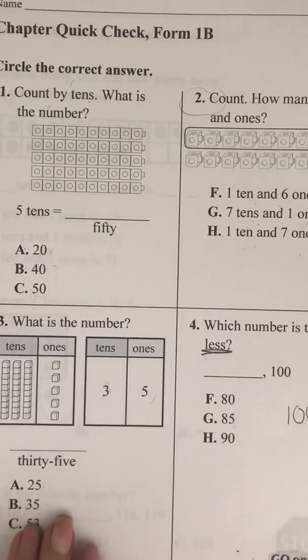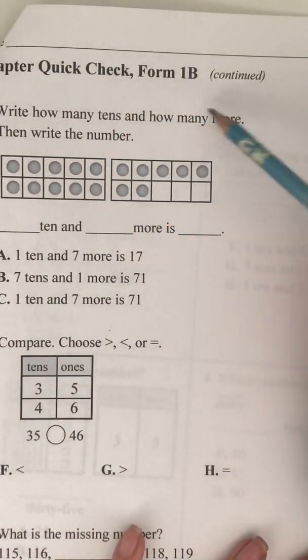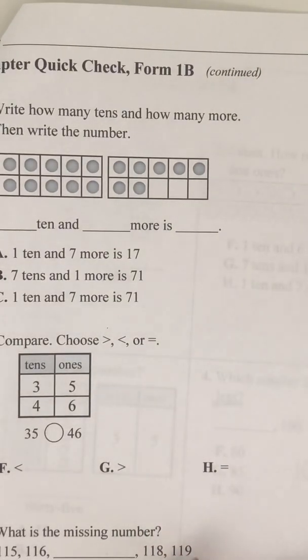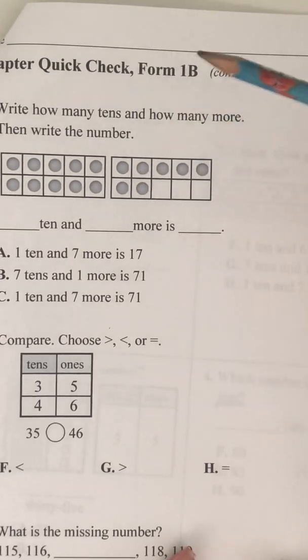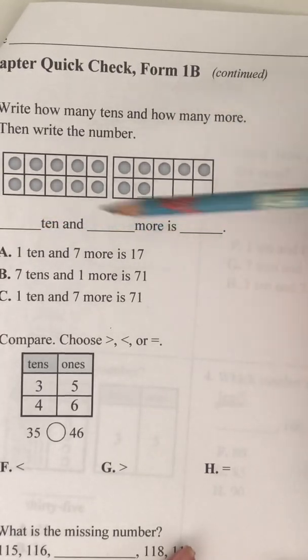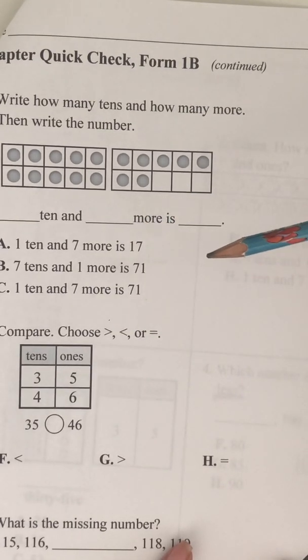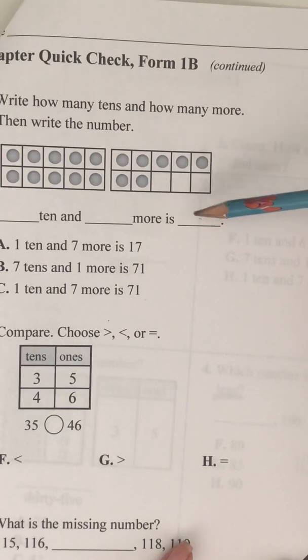Okay, we're almost done. You have 3 more problems. Number 5 says, write how many tens and how many more, then write the number. So how many groups of 10? We're looking at these 2 pictures. How many groups of 10 do you see? And how many more? And all together, what is the number?